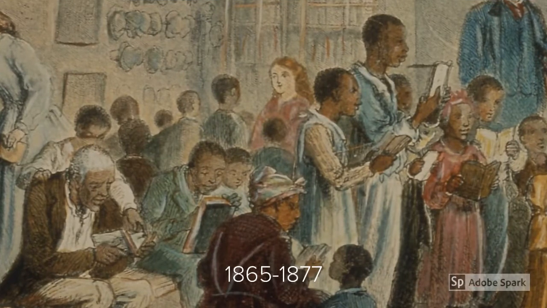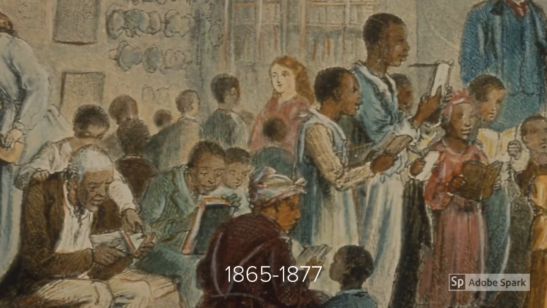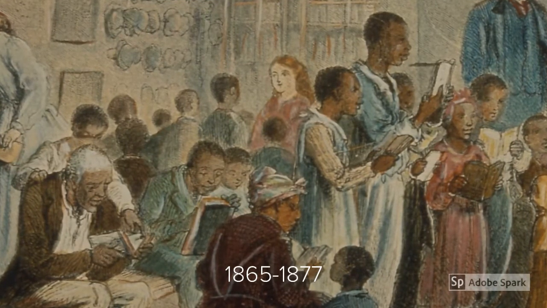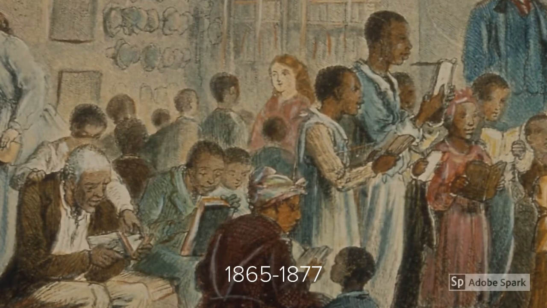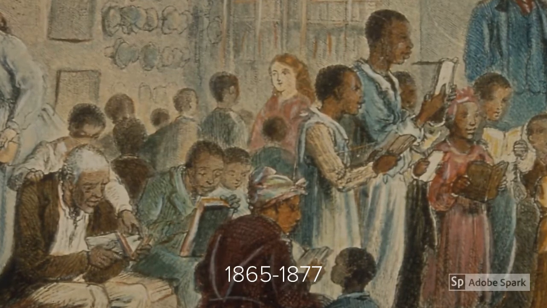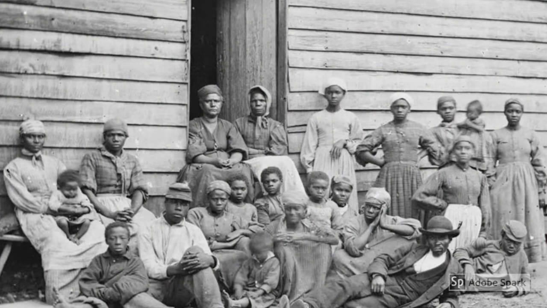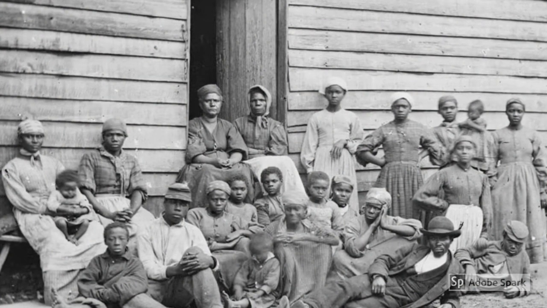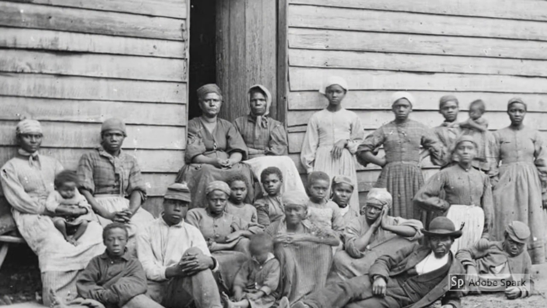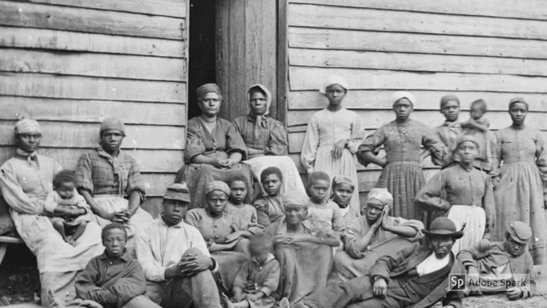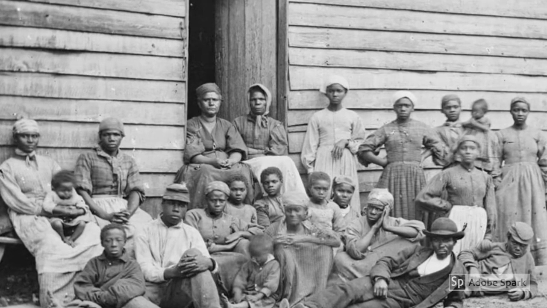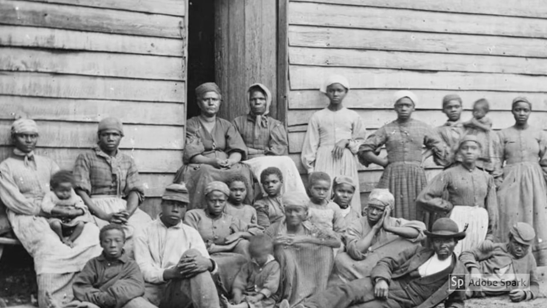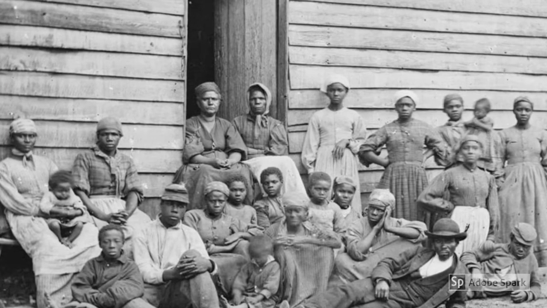Reconstruction. In our last module of the semester, we will look at the period between 1865 and 1877, the years following the Civil War, known as Reconstruction. After the Civil War ended, the United States faced many difficult decisions as they put the nation back together and began to envision a country where millions of formerly enslaved people joined the nation as free and equal citizens.